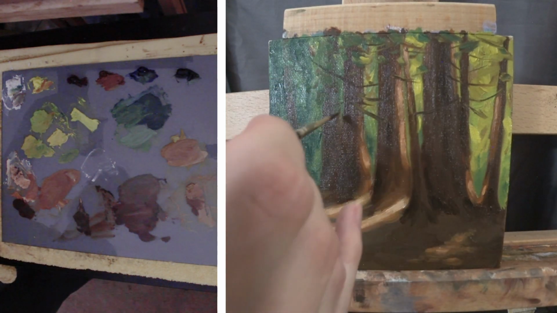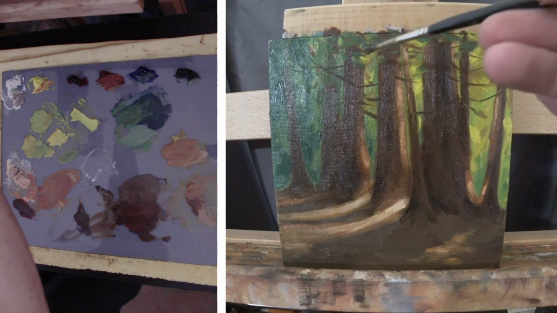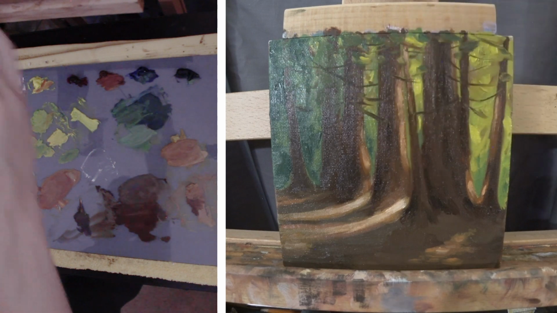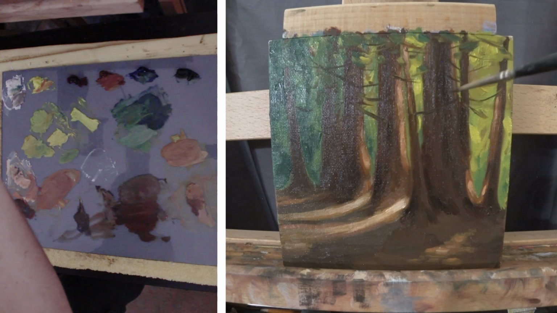And some of these I can get rid of, but like I said, with more of these branches, it's going to start looking a little bit more realistic. And almost done here.